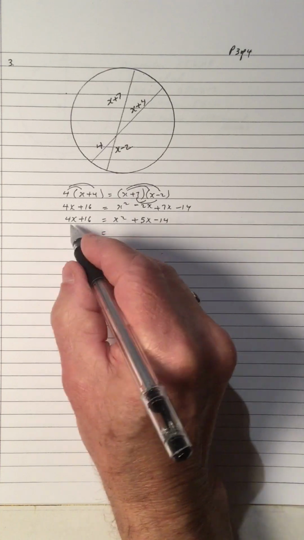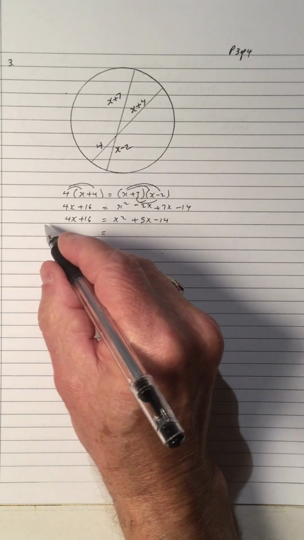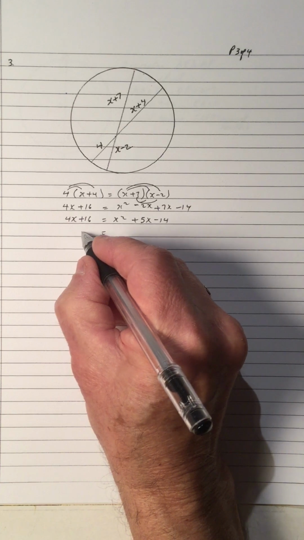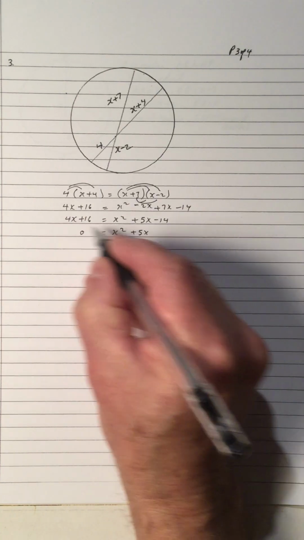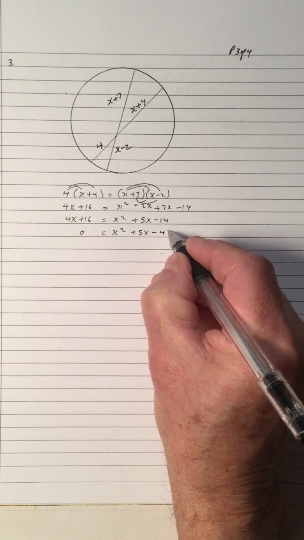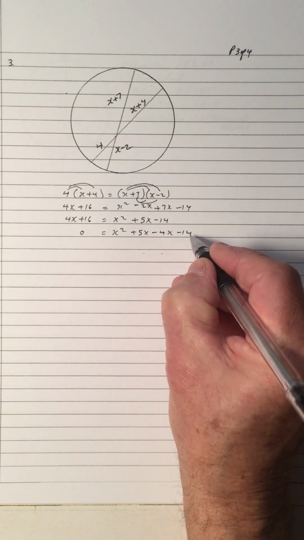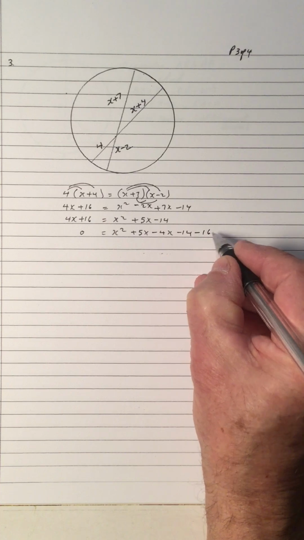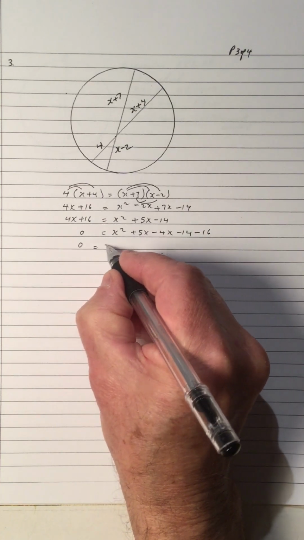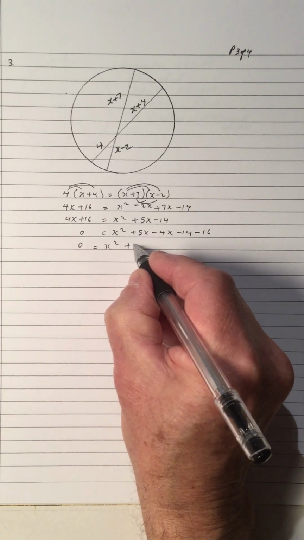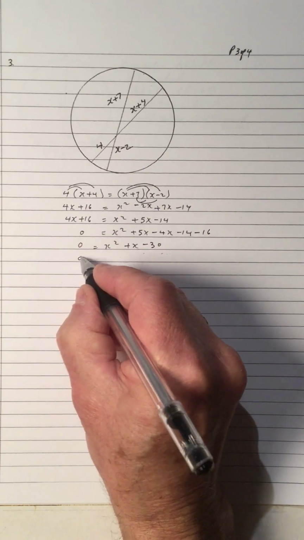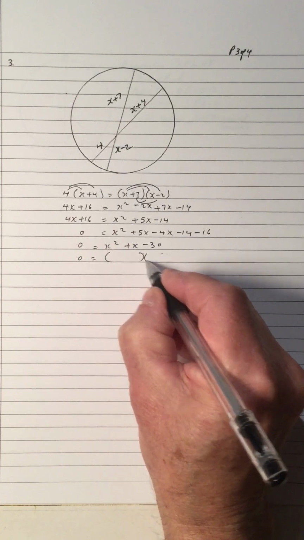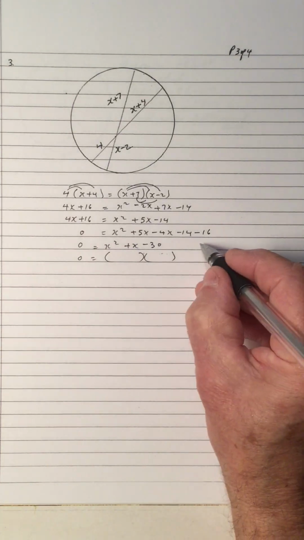Rather than move the x squared over here, I'm going to let it be 0 here and move the 4x and the 16 to the right, changing the signs. So I have x squared plus x minus 30. That's a quadratic, so let's see if we can factor it or use the quadratic formula.